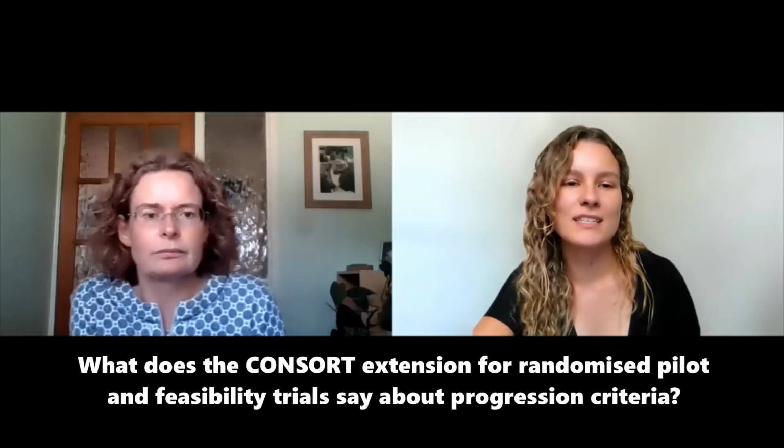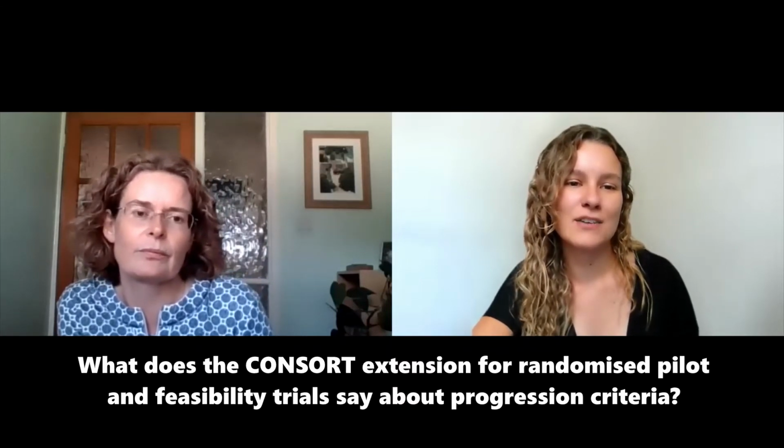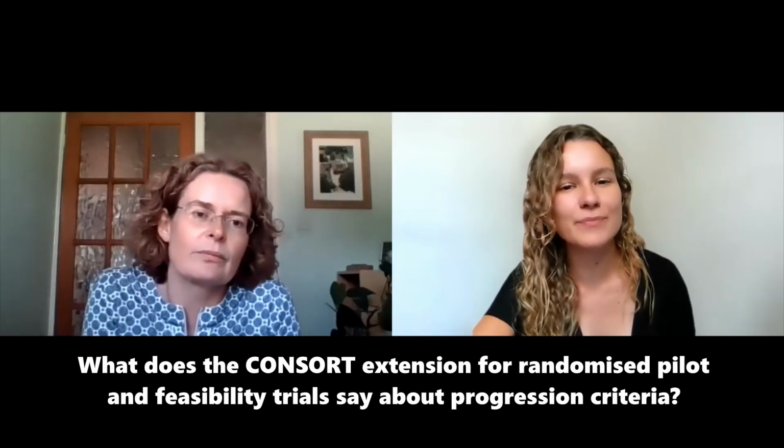And it's really important that these progression criteria are pre-specified before the start of the trial, because what we want to do is to avoid any bias associated with establishing progression criteria, for example, if we knew the pilot trial's findings.